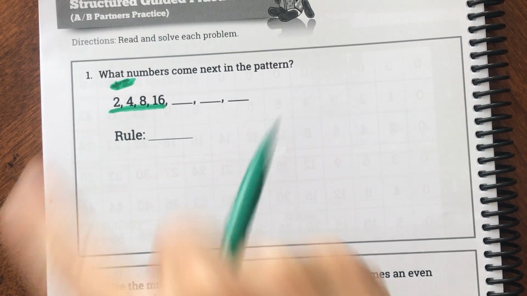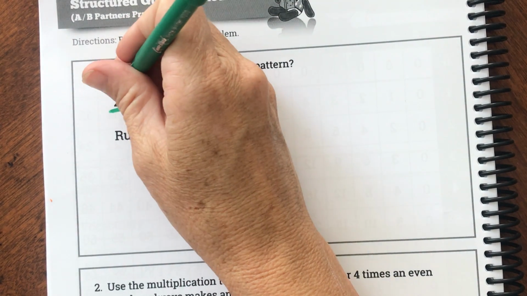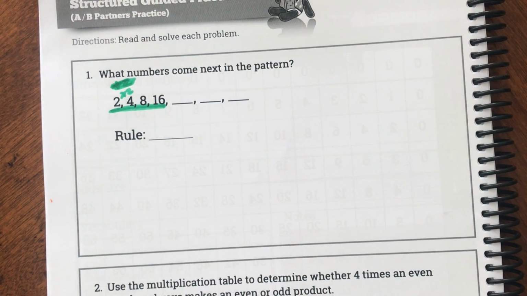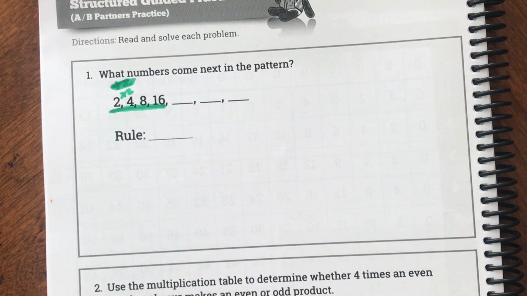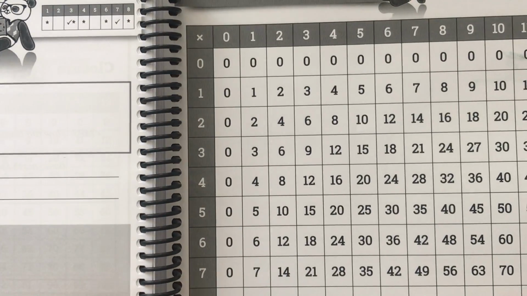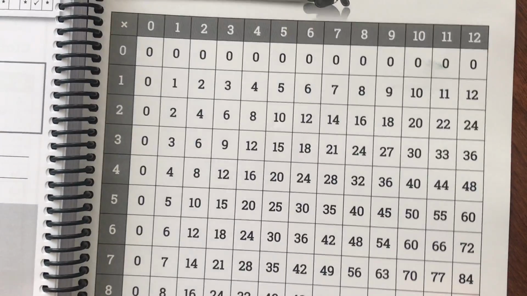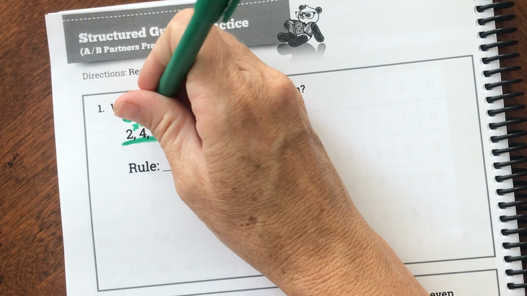So how else could 2 have turned into a 4? Could it have been 2 times 2 is 4? That's true. What about 4 times 2? If we don't know our basic facts, we could check the table. What's 4 times 2 equal? Let's use our table to help us and see what 4 times 2 equals. 4 times 2 does equal 8. Okay, so that part of the rule works.